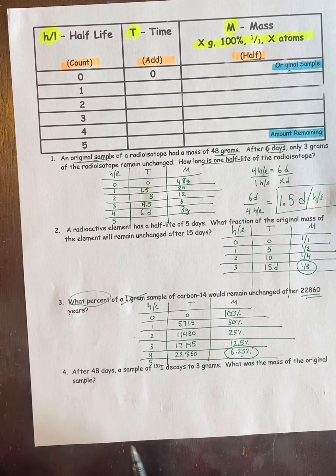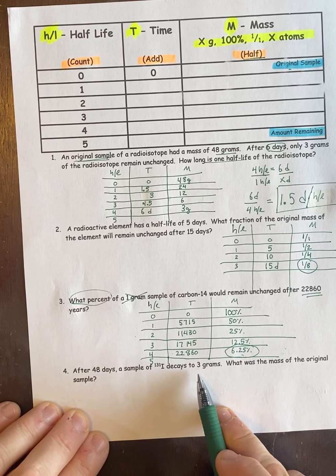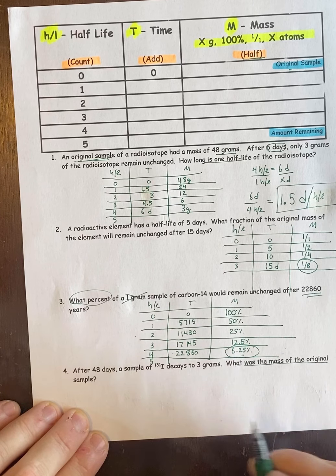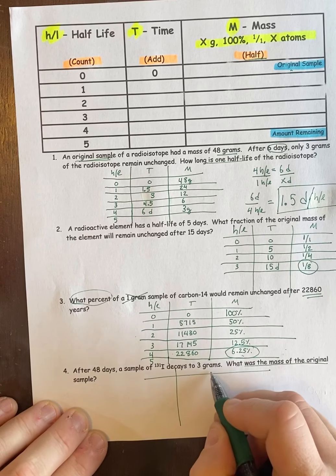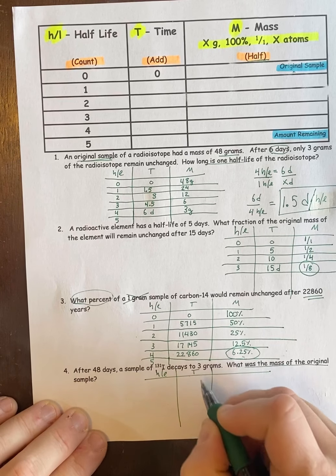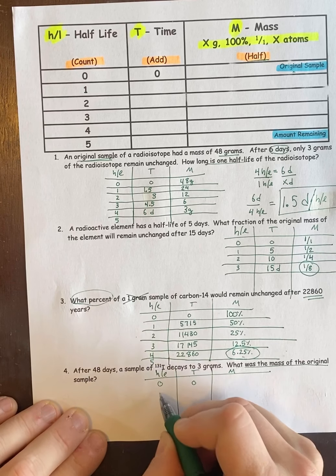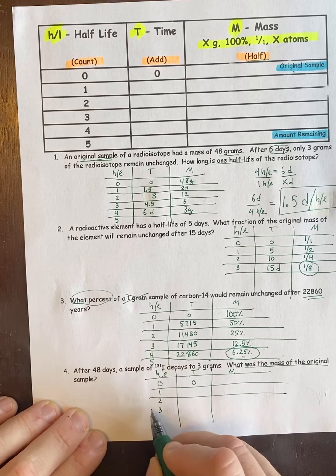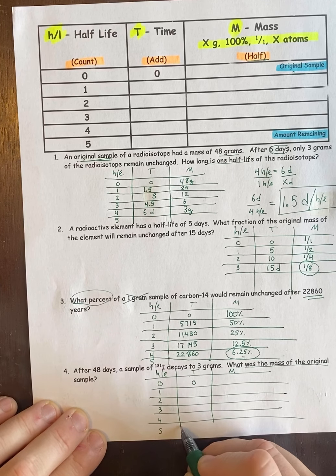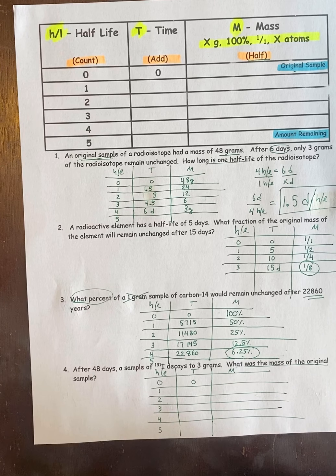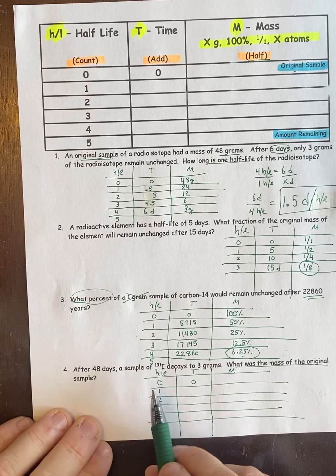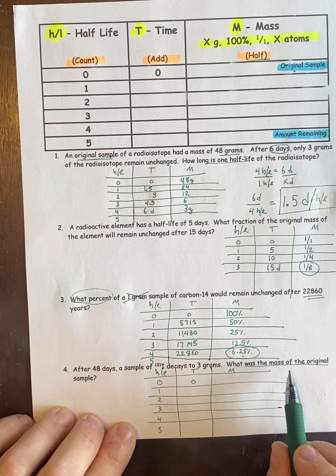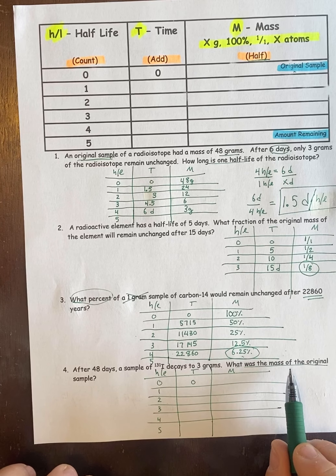And the last one, number 4. After 48 days, a sample of I-131 decays to 3 grams. What was the mass of the original sample? So look what they're looking for. They're looking for the original. So we set up our chart. Half-life, time, mass, 0, 0. I usually go out to 5. I don't know if I'm going to need it, but let's find out. So now they said after 48 days, a sample of I-131 decays to 3 grams. What was the mass of the original sample? All right, let's figure out how to do this.